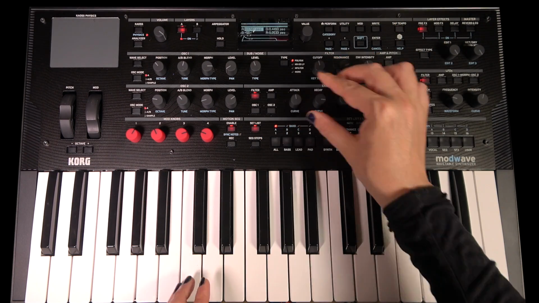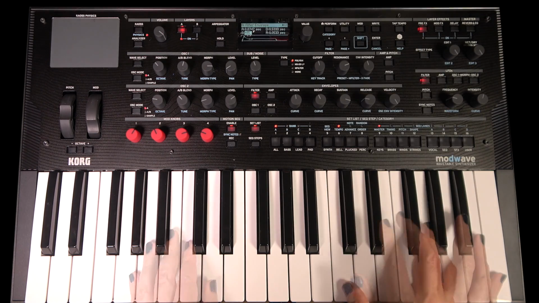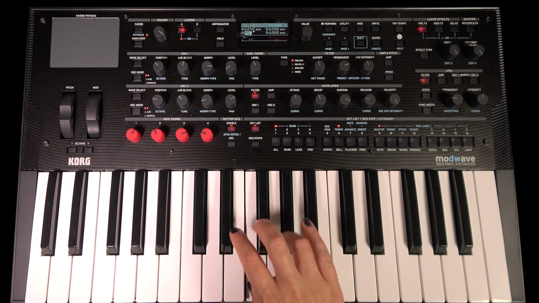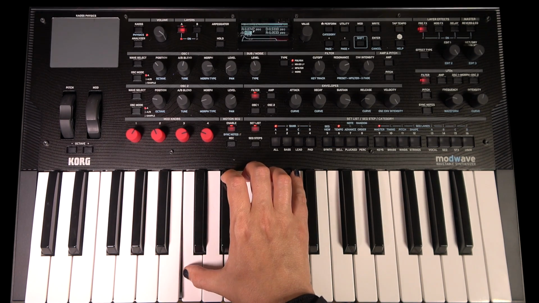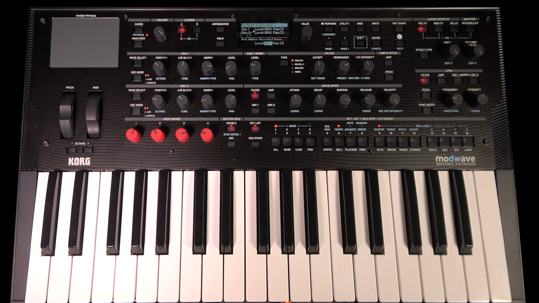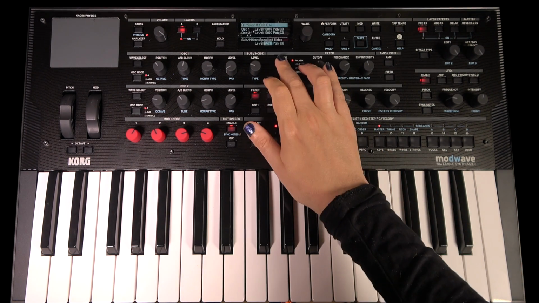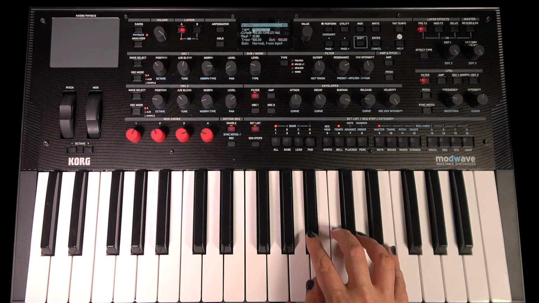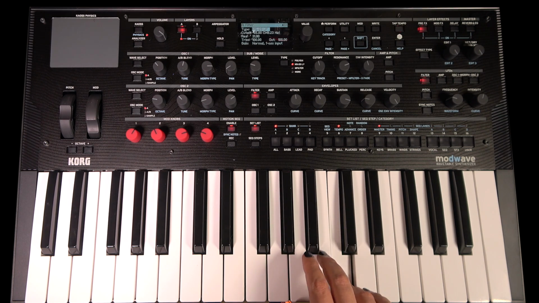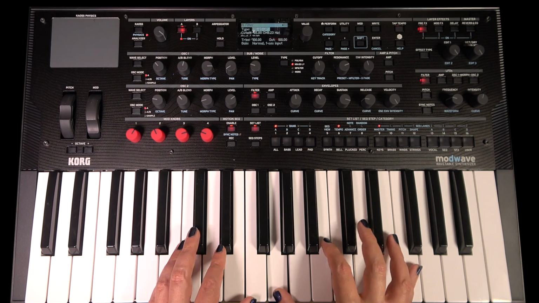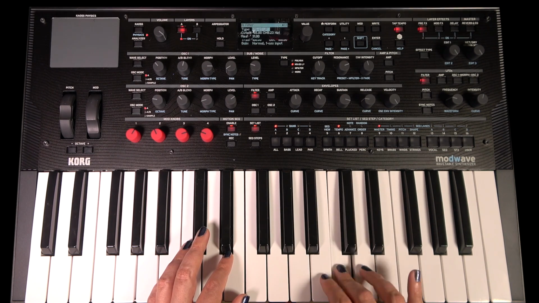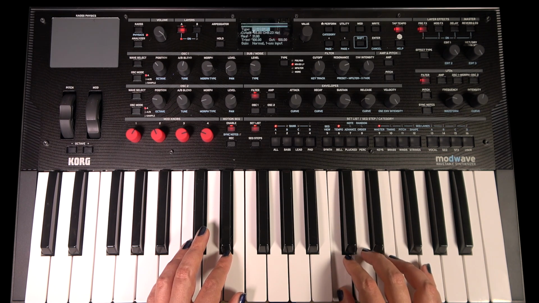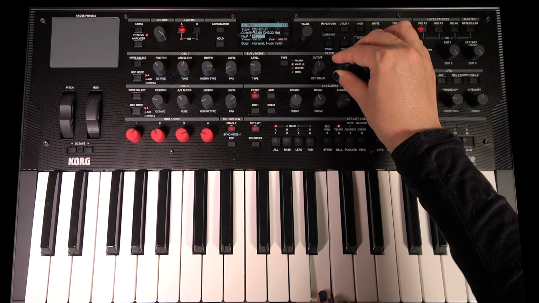We can bring up the envelope control, which uses the dedicated filter envelope. Very nice. Next, we'll look at the MS-20 low-pass filter. Let's crank up that infamous MS-20 resonance.